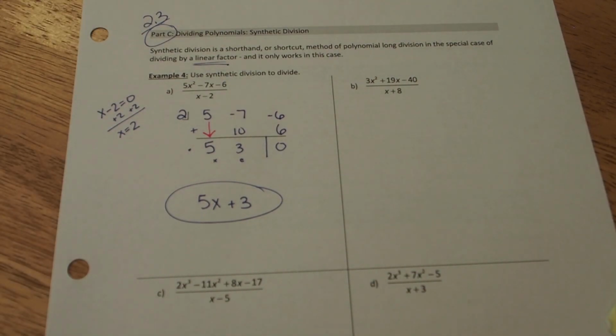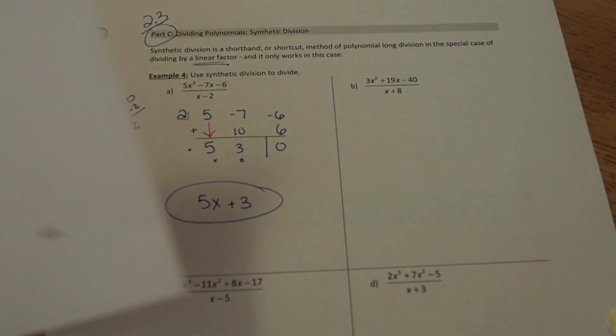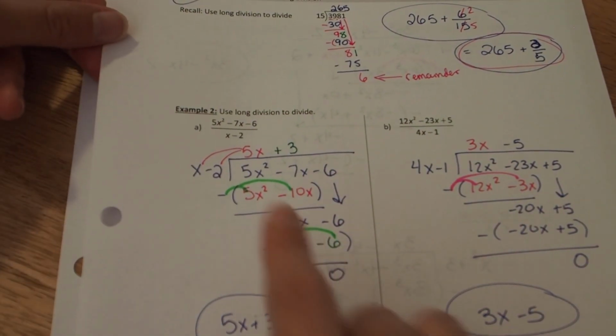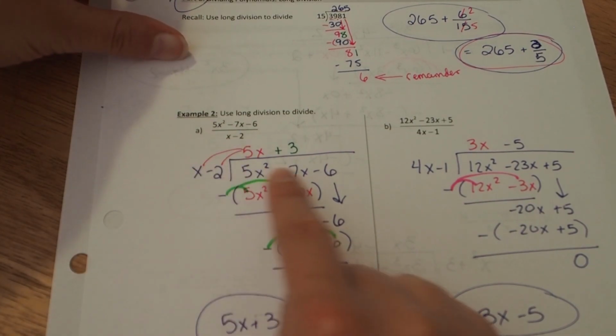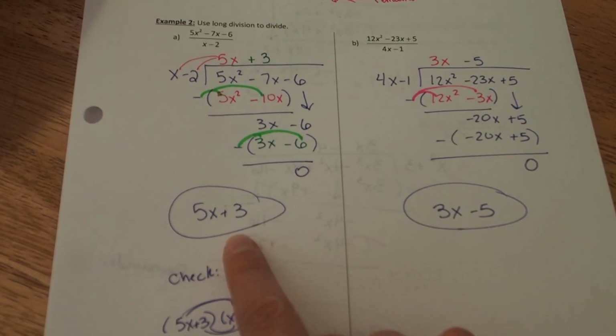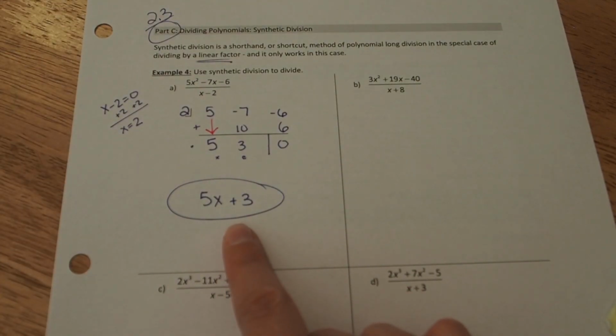Just to compare, if you look back at your notes from section 2.3 part B, you can see that we divided the same polynomial using long division. We got the same answer of 5x plus 3. Synthetic division is a shorthand way of doing long division and gives you the same result.